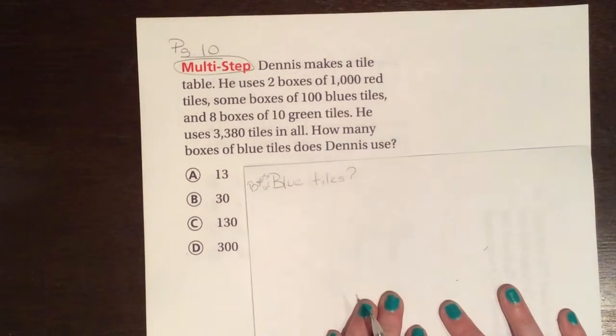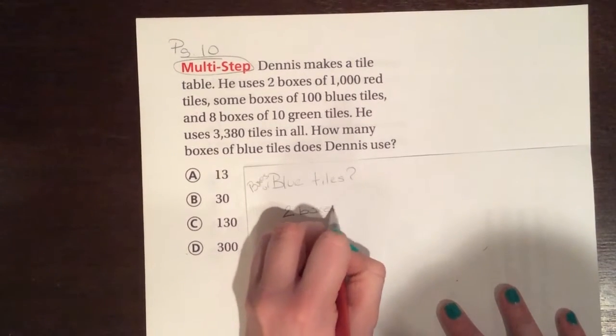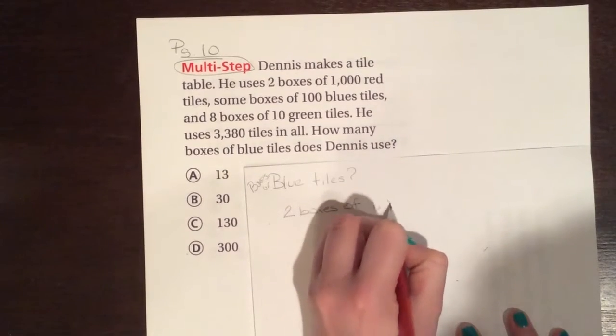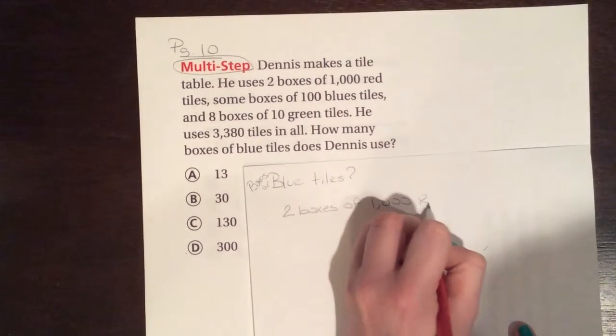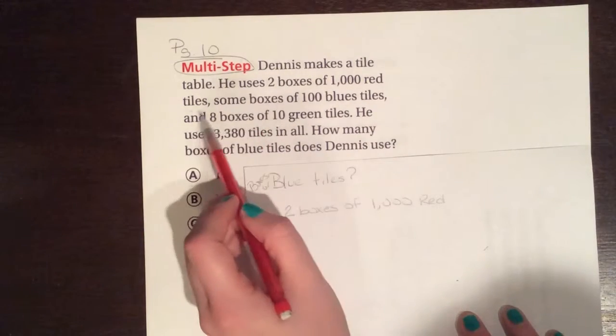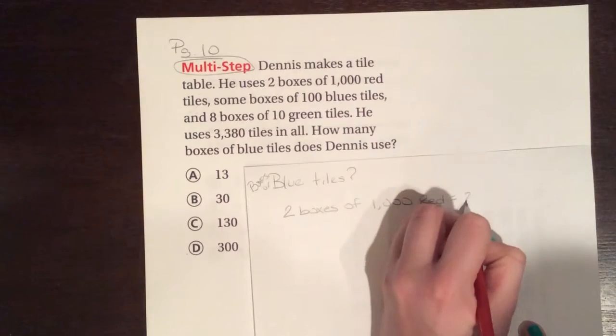All right, we do know that he uses 2 boxes of 1,000 red tiles. So that's going to equal 2,000.